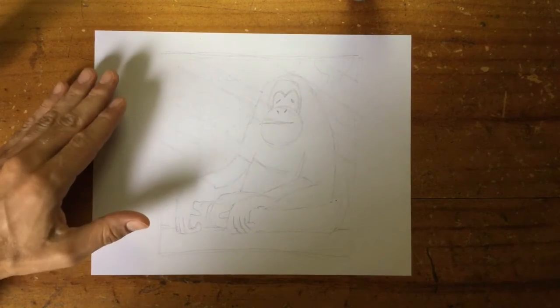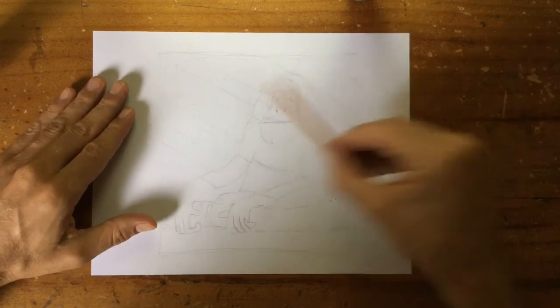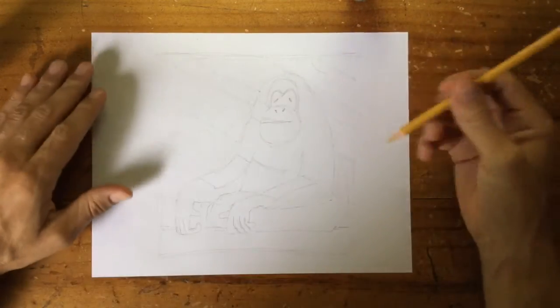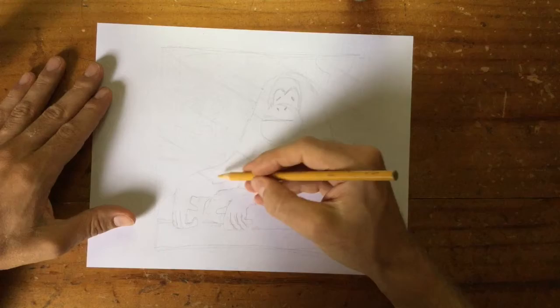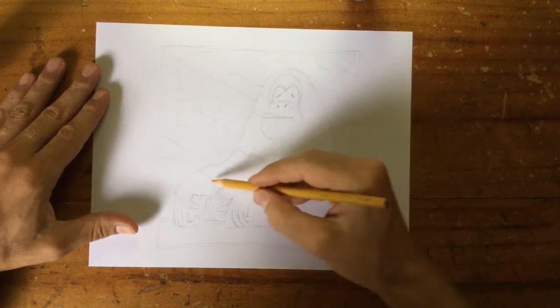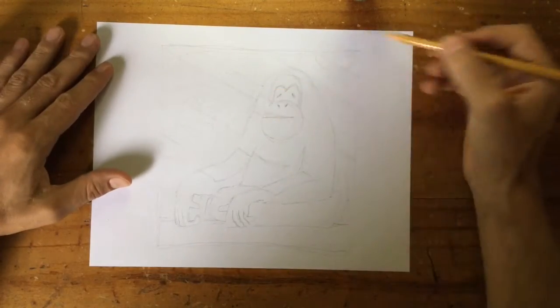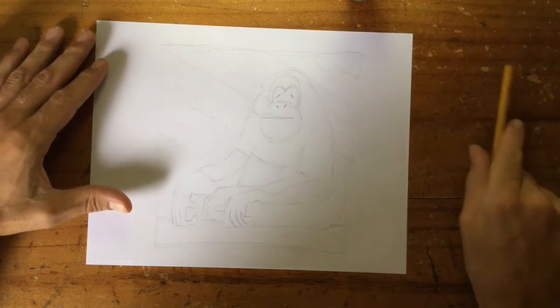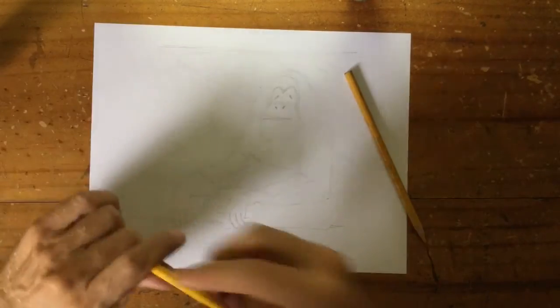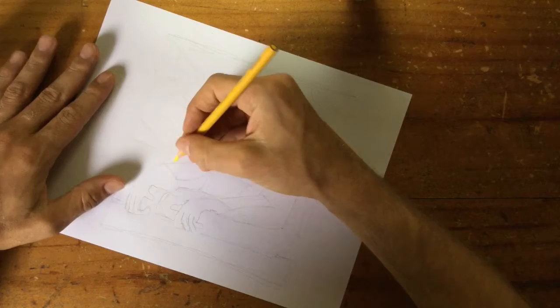I'm going to start with the lighter orange, and we're going to work on these areas of highlights where the sunlight is touching the orangutan. Actually, I'm going to start with the brightest yellow.